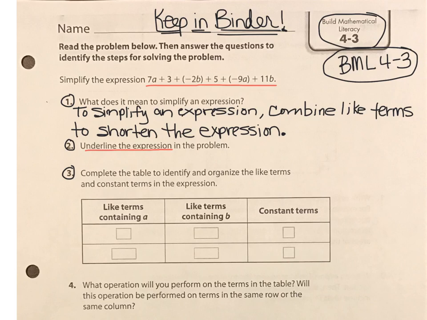So let's start with the like terms containing A. Okay, those terms I'm going to circle, and those terms go in those boxes. So the first term is 7a, and the second term that we see there says -9a. Now, we're going to do the same thing with like terms containing b.